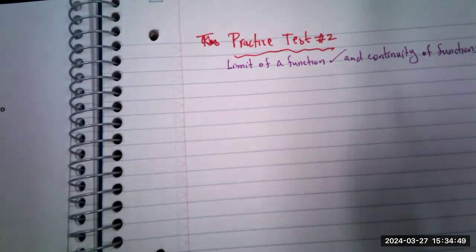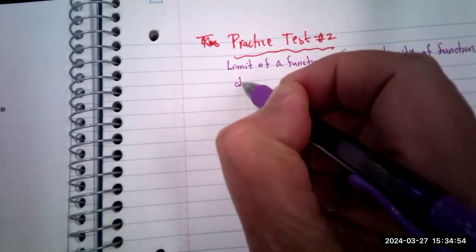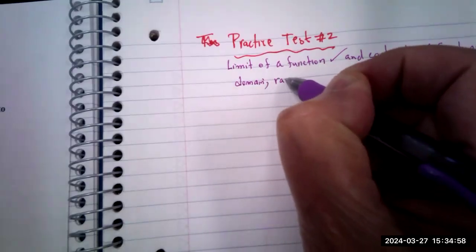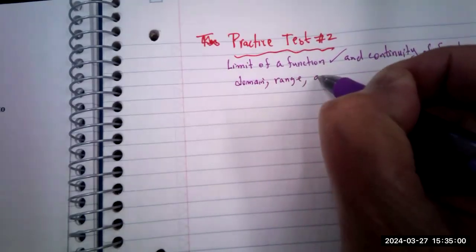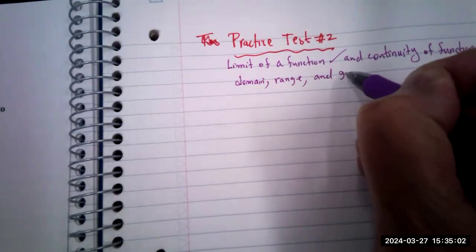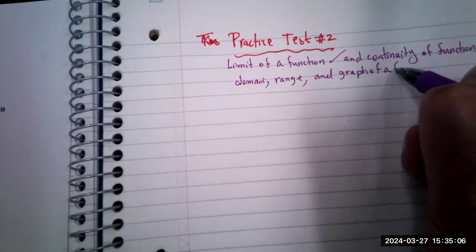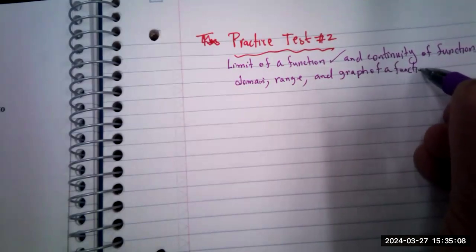The other one was domain and the range of the function. So domain, range, and graph of functions, graph of a function of several variables.